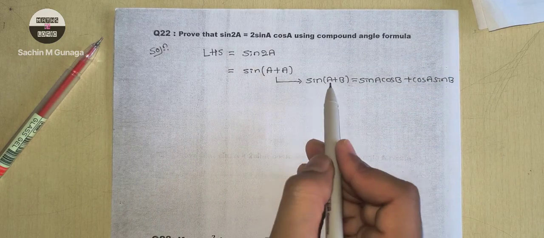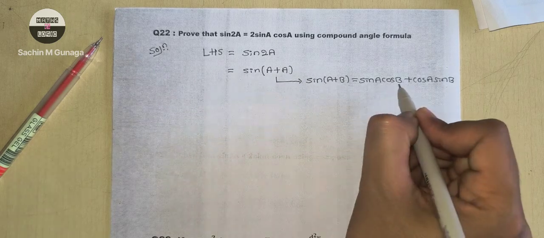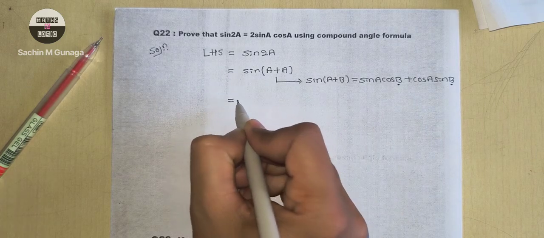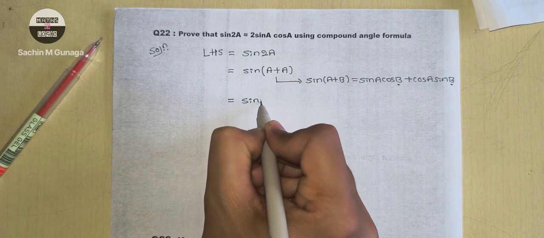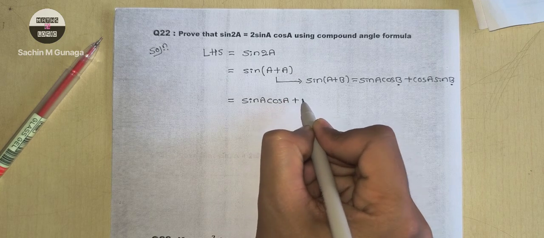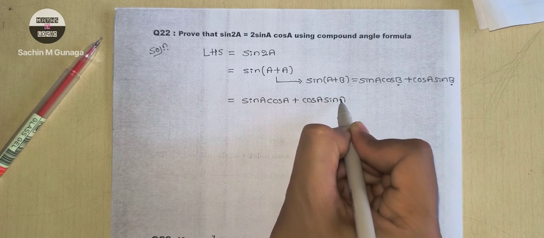But remember, A means A only, but B means what here? A. Therefore, wherever B comes, we should replace it by A. Therefore, it is sine A cos A plus again cos A, next sine A.